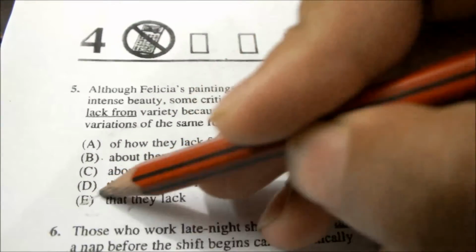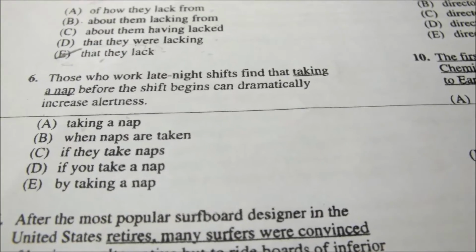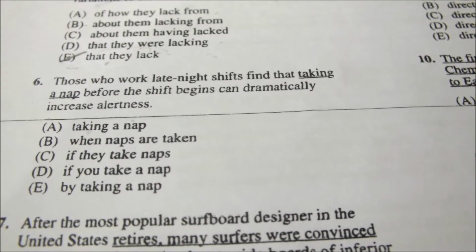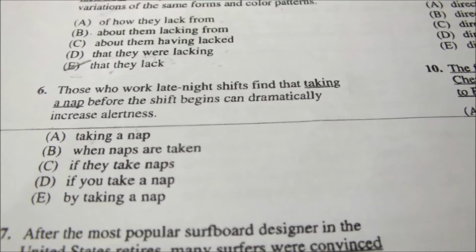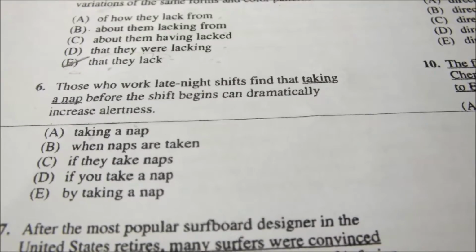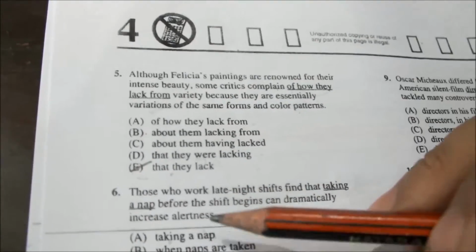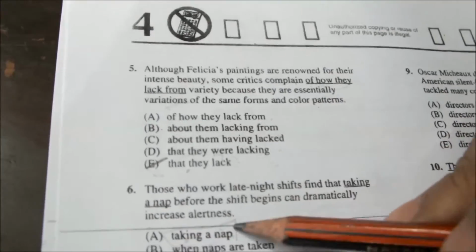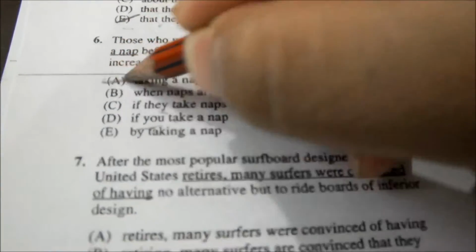So the answer would be E. Okay, moving on. "Those who work late night shifts find that taking a nap before the shift begins can dramatically increase alertness." If you use the cheat code here, the answer should be the given one, "taking a nap," because that's the shortest. So the cheat code works again. A would be the answer.